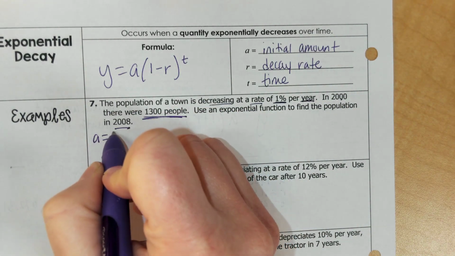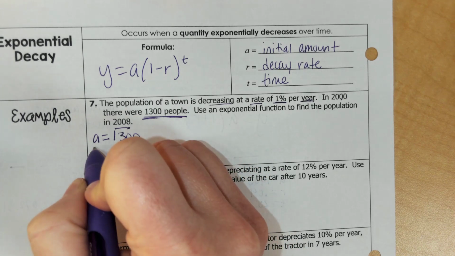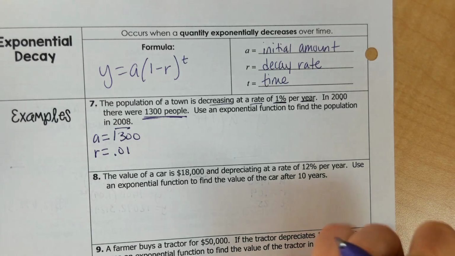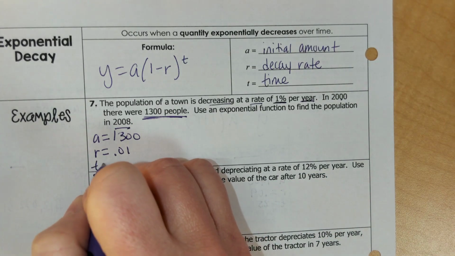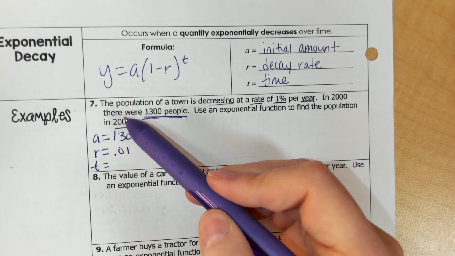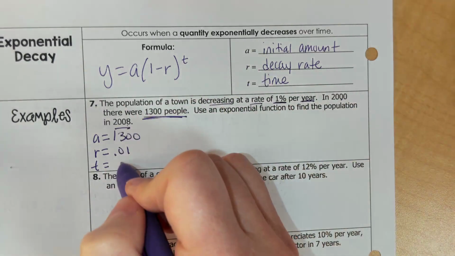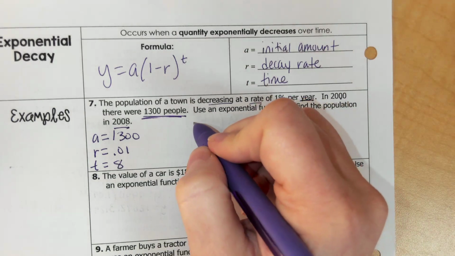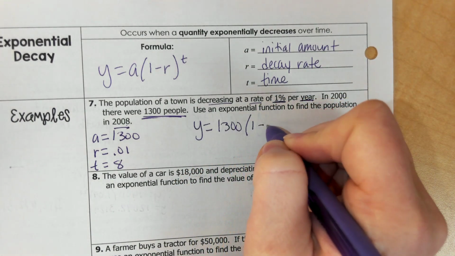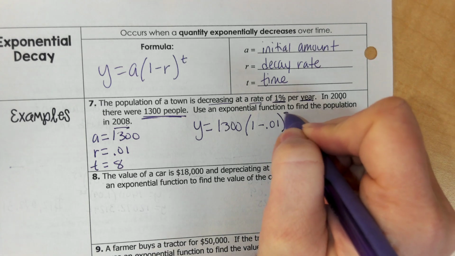Our initial value is 1,300 people. Our rate is going to be 0.01, and then our time here is going to be from 2000 to 2008. So how many years has passed? 8. So that's going to be our time. So we're going to plug these in. 1,300 multiplied by 1 minus 0.01 raised to the power of 8.